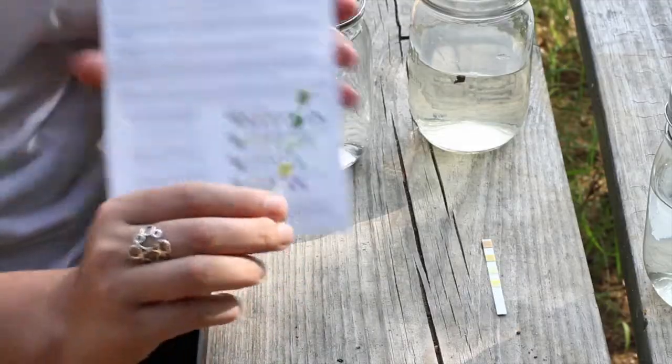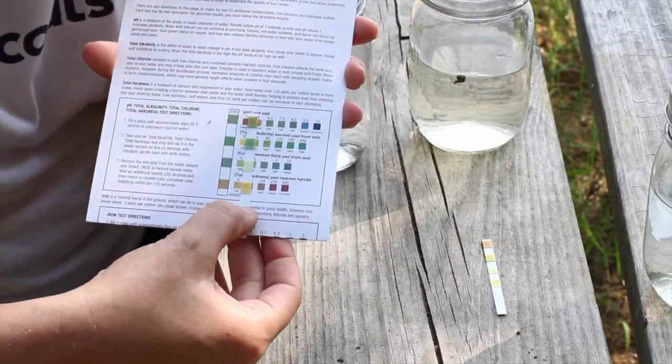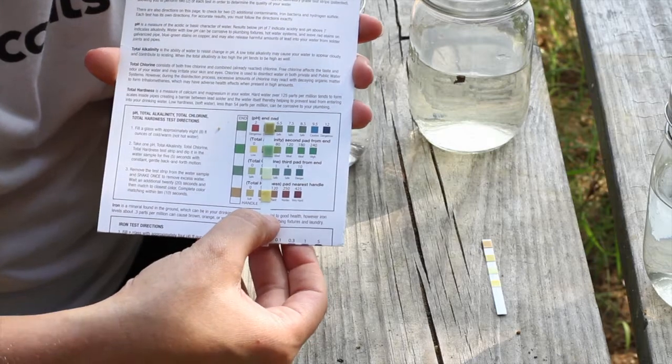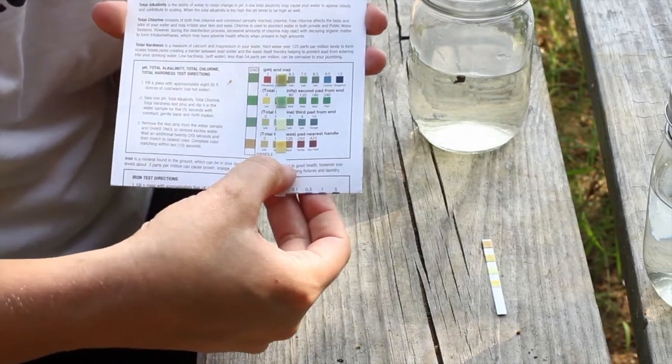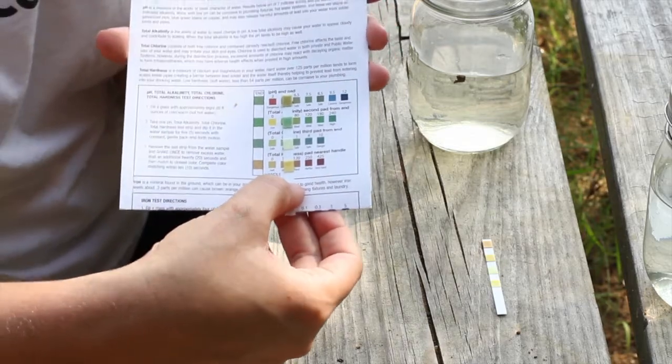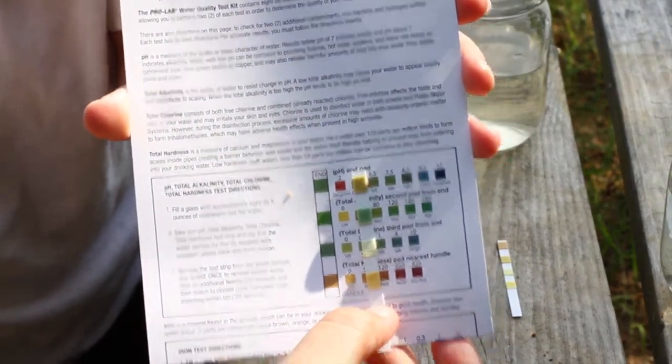So if we bring our sample up and again compare it to our chart, we can see that we're at about a 6.5 for our Baltimore City water pH, which is pretty good. It means we're a little acidic, but for the most part, we do still have a pretty neutral water.